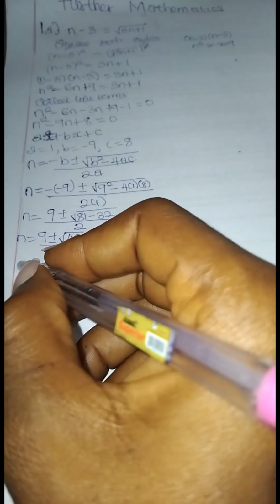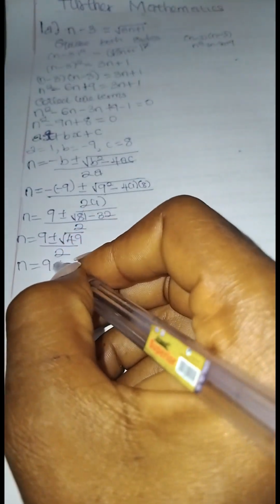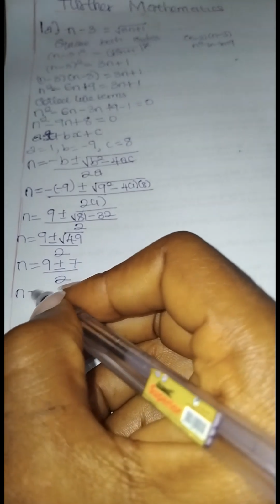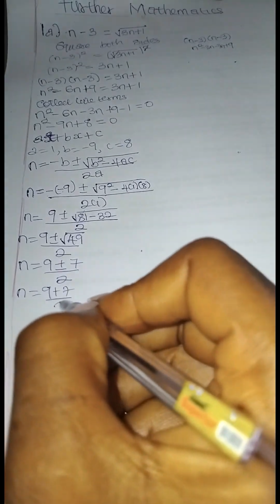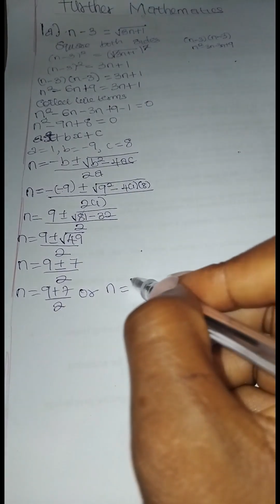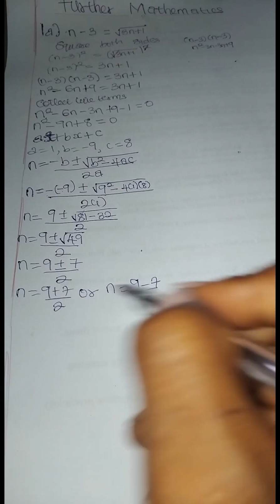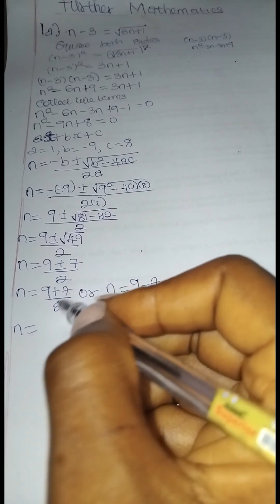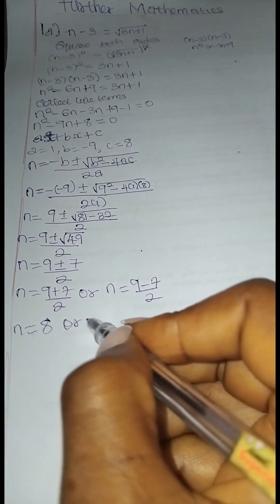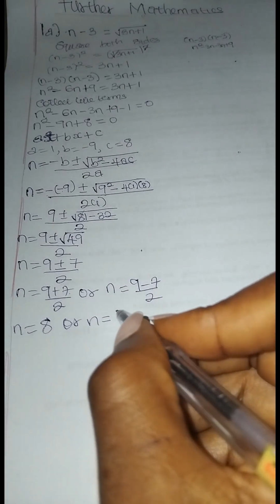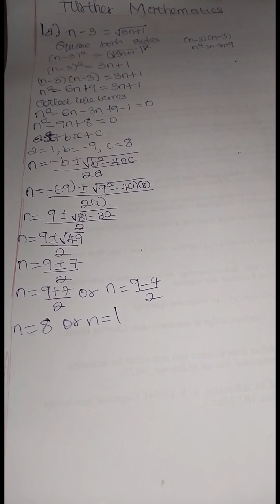So from here, now that n is equals to 9 plus or minus the square root of 49, which is 7, all over 2. Therefore, our n is equals to 9 plus 7 over 2, or n is equals to 9 minus 7 over 2, making n to be equal to 9 plus 7 is 16 divided by 2, 8, or n is equal to 9 minus 7 is 2, 2 divided by 2 is 1. So n is equals to 8, or n is equals to 1.